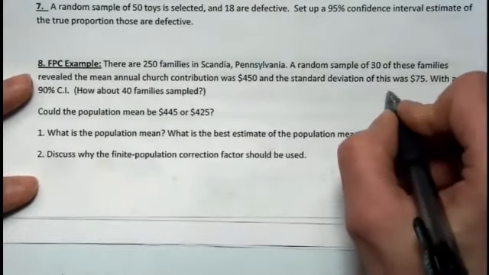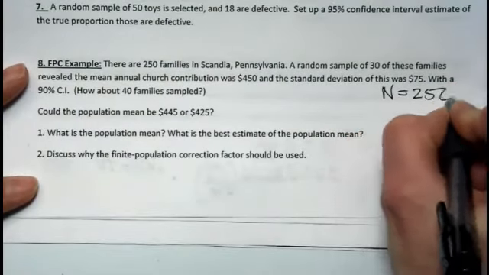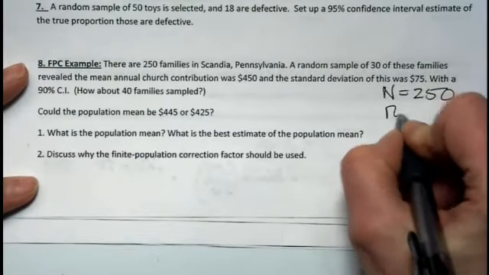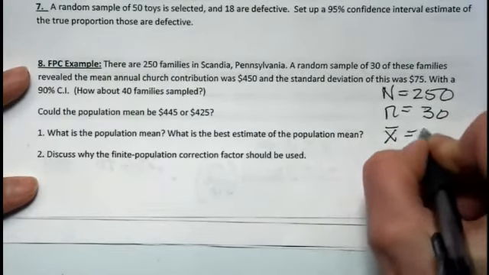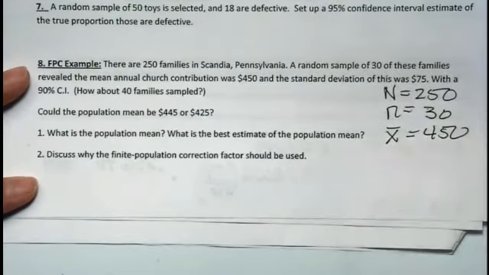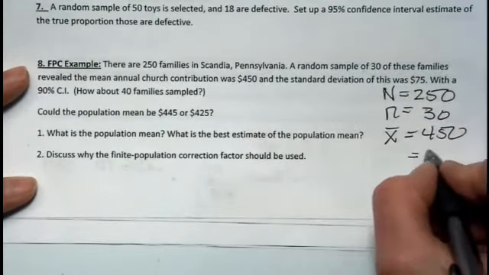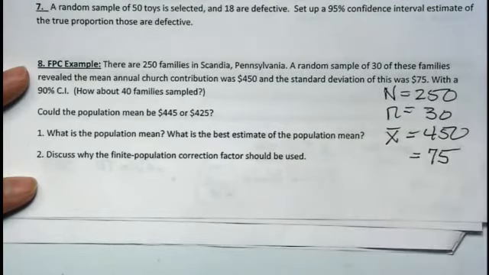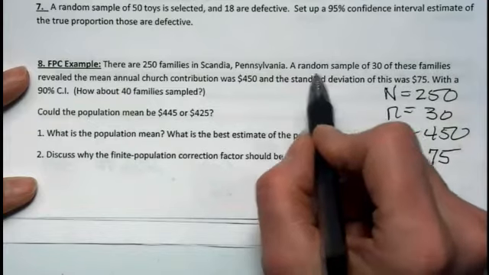There are 250 families, so that is the population. Random sample of 30 of those revealed a mean church contribution of 450 and a standard deviation of $75. Is this a population or a sample?